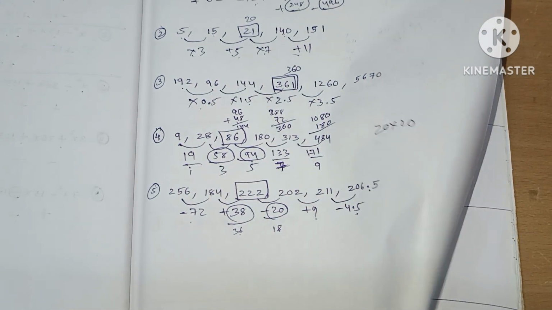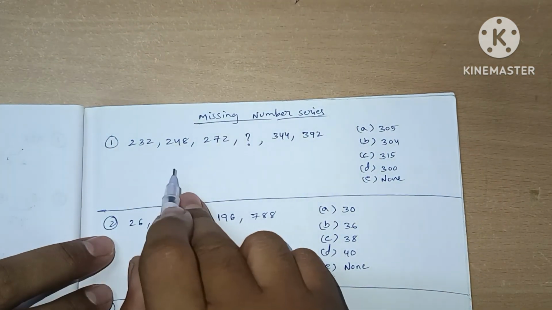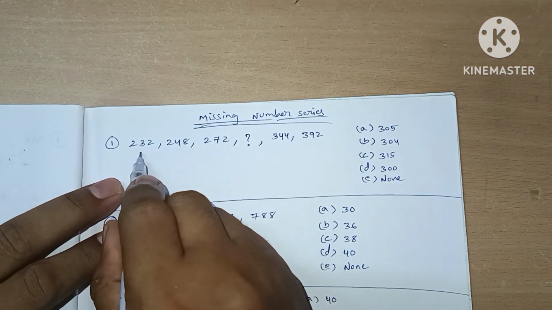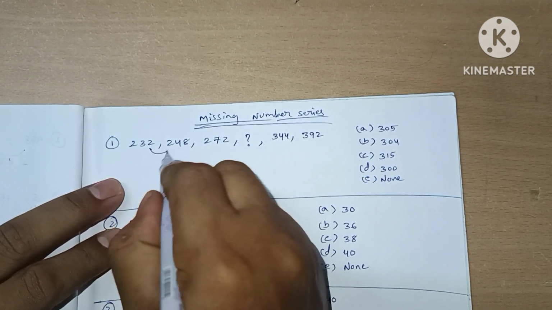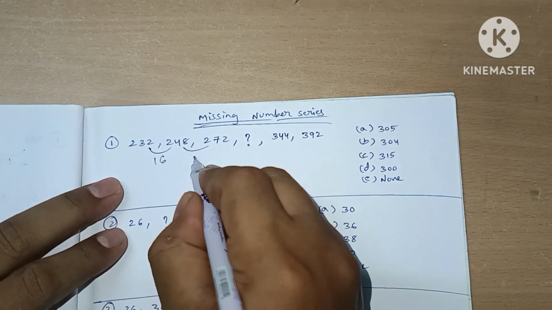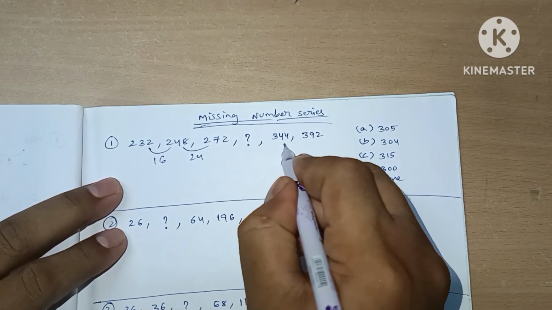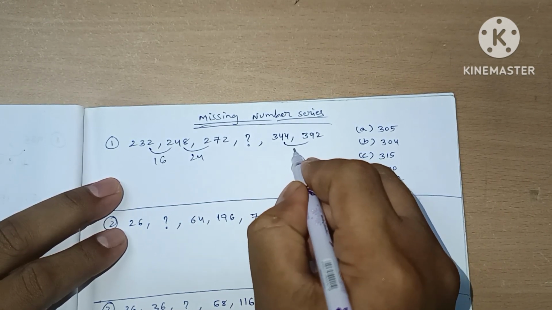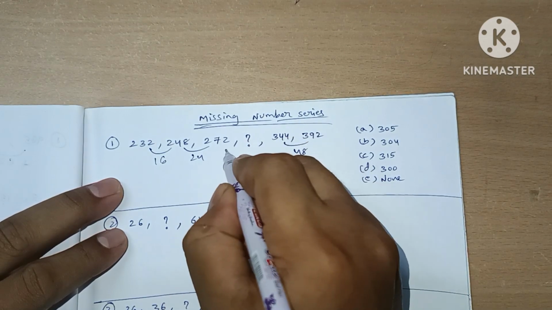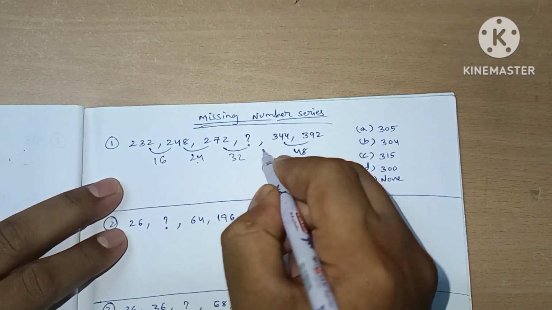Now we are going to see missing number series. First question. These numbers are slightly varying, so we'll go with the differences. Here the difference is 16. Here the difference is 24. Here the difference is 48. 16, 24, 48. These are 8 table. 24, 32 and 40.